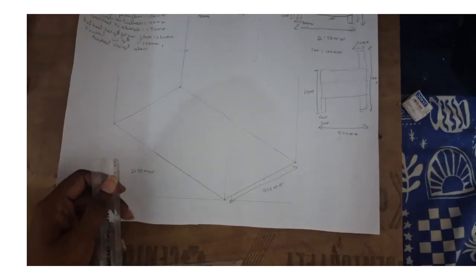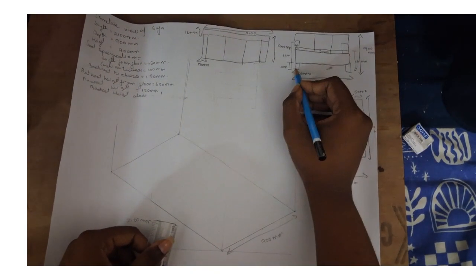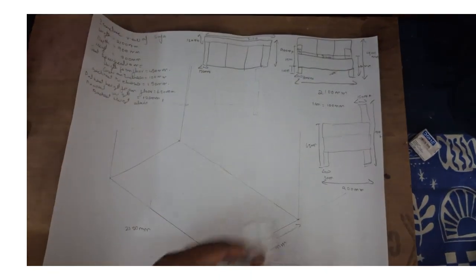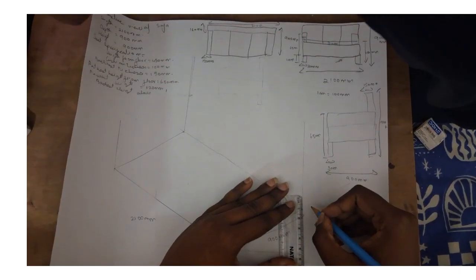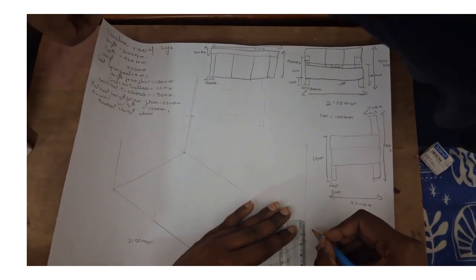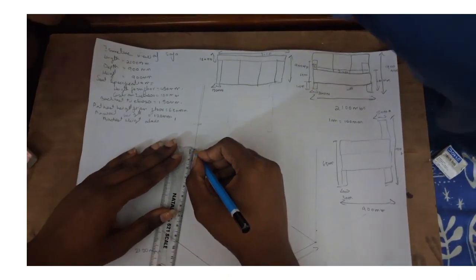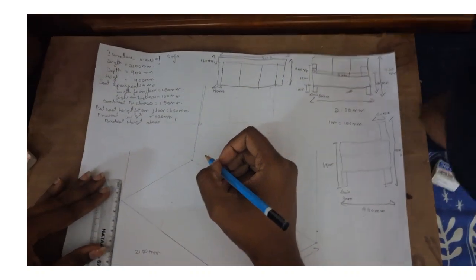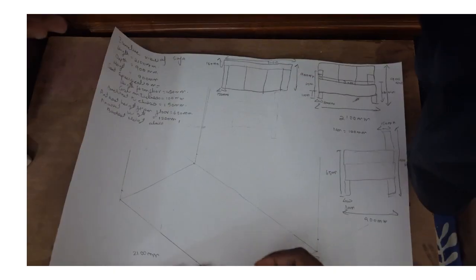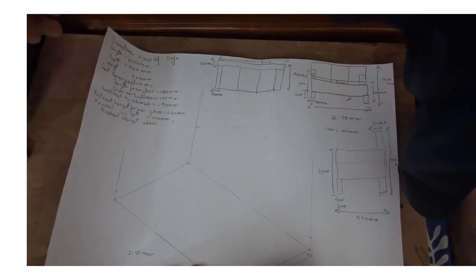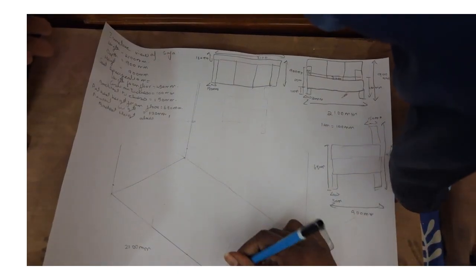So while we are drawing the sofa, first let us start drawing the height of the leg. So from the floor, the height of the leg is 100 mm, which, using my normal scale, I will be marking as 1 centimeter on all the 4 corners. So from all the four corners I have drawn the leg height.